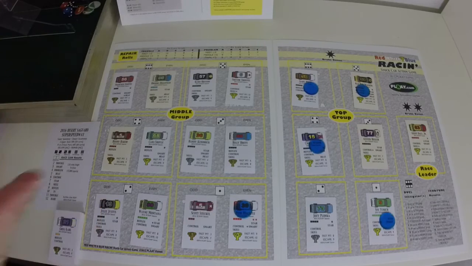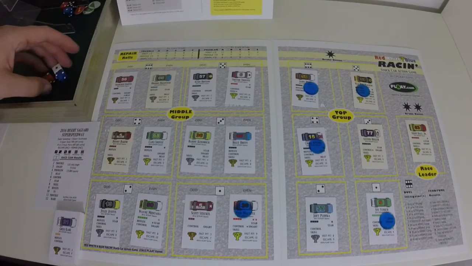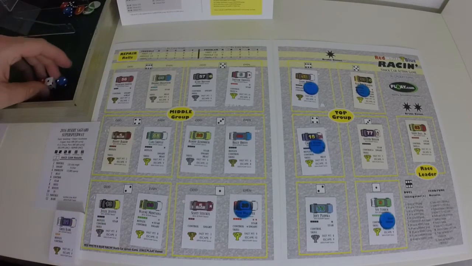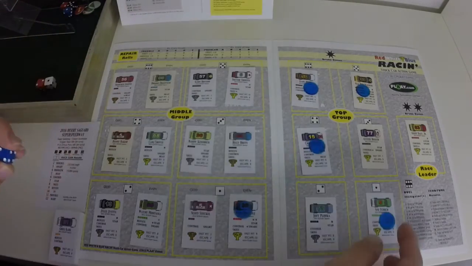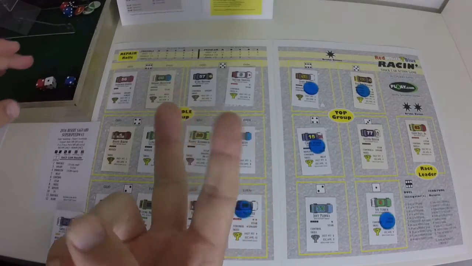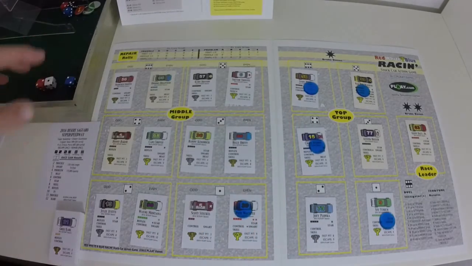Wayne Montana is going to try his hand to get up inside the top 8 here again. 2, he will do that. 1 will be over here. Stu Urich, he only has to make a 2, and he does because he has control. He's a part of the top group and has boost. That's 3, so he'll make it no problem.